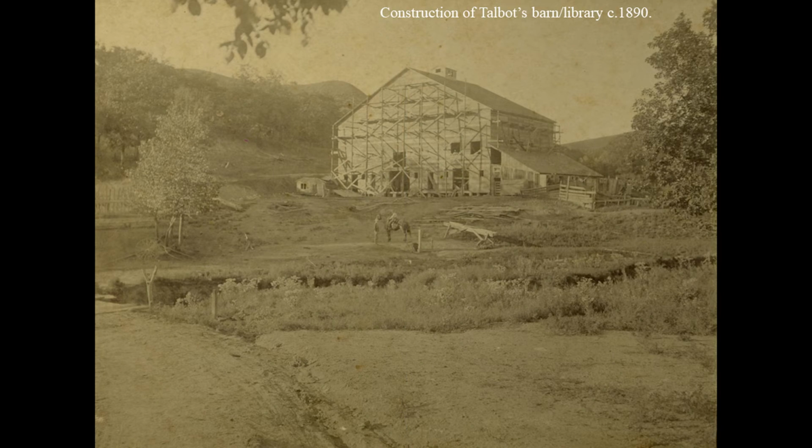Over time, he gradually built up a bunch of different structures out in what today is Stone Park. This is one of them being constructed around 1890. It looks like a barn, but it was really his library. He called it his library. He did have a massive library, mostly scientific literature that he was interested in collecting, though he also had books on law. So that's what that building is.